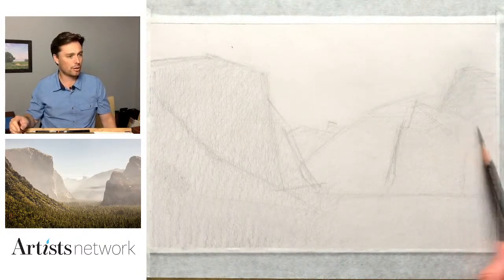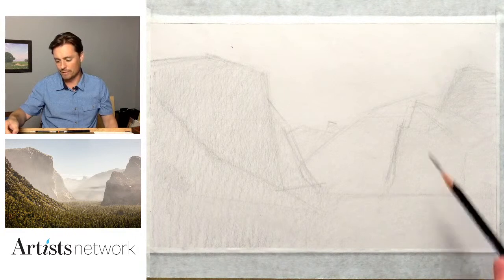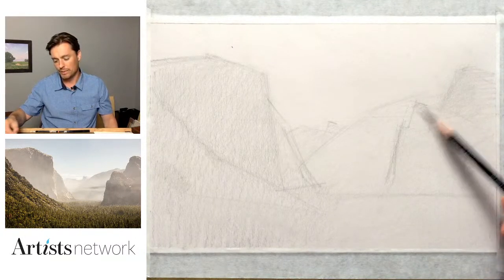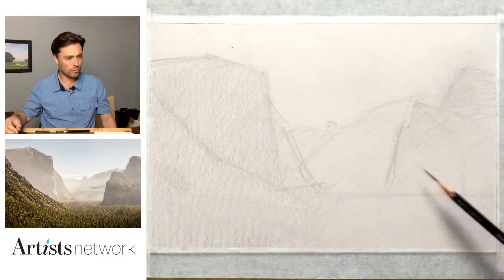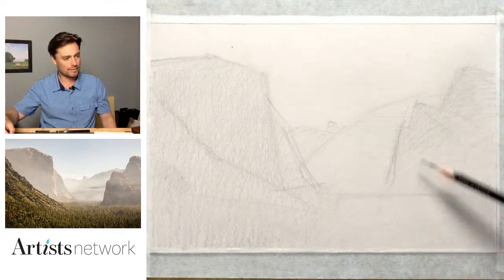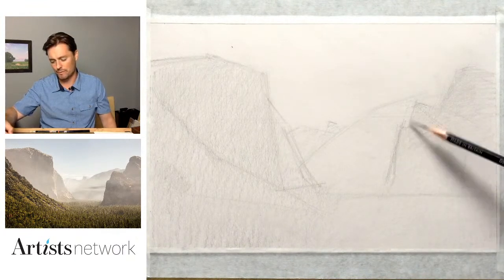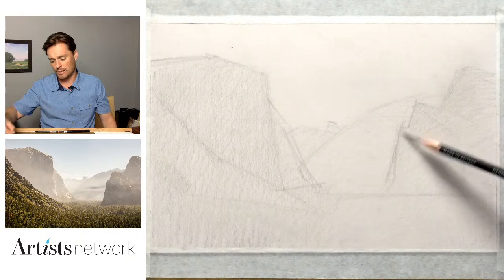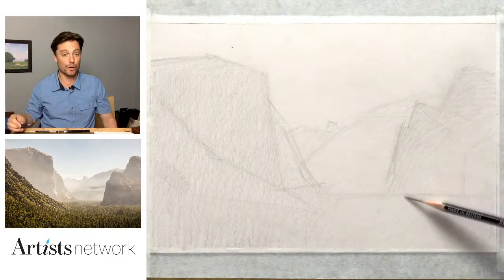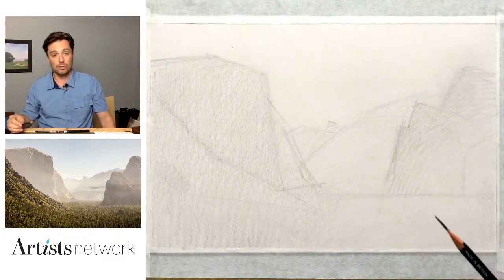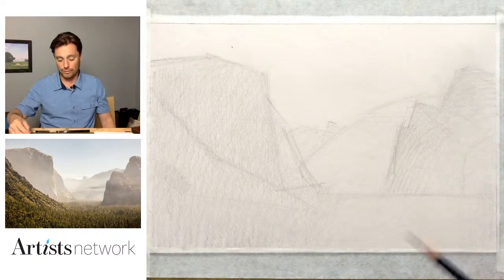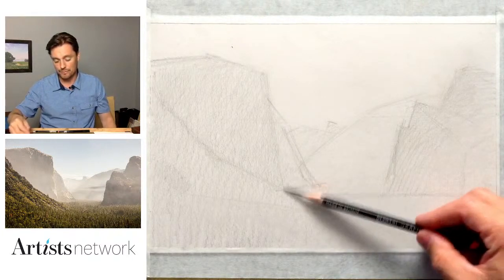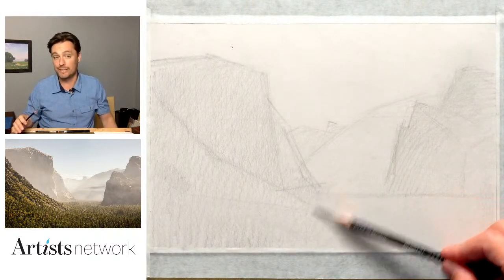And in this process, we're building everything up slowly, building things up together as a whole, rather than elements in isolation. And then we're in control of how far we want to go with those details. I know a lot of great landscape artists that really don't take the detail much farther.